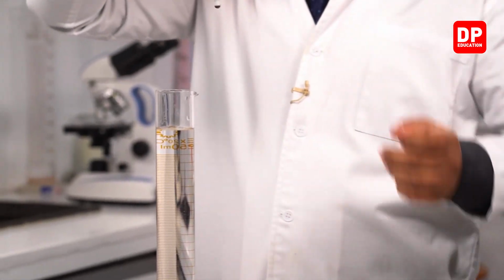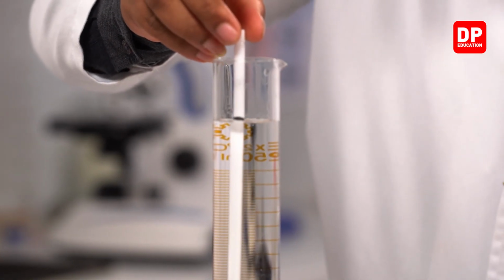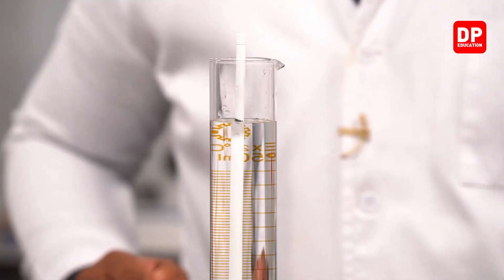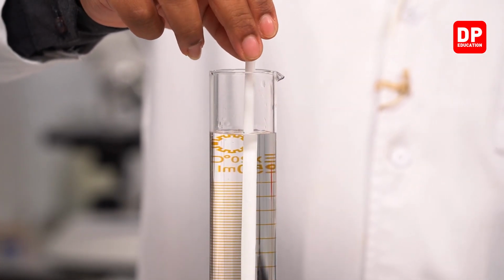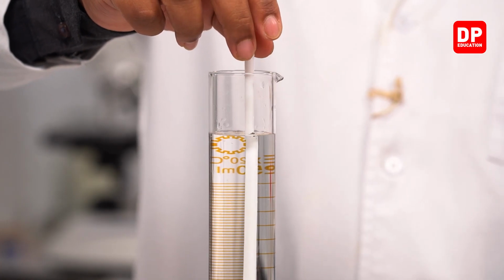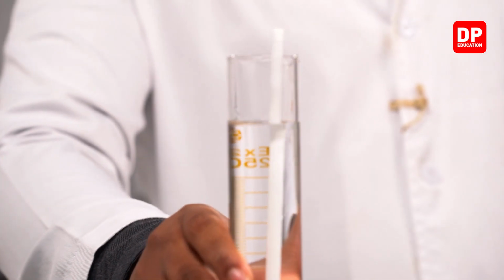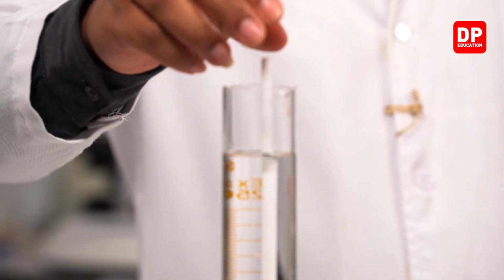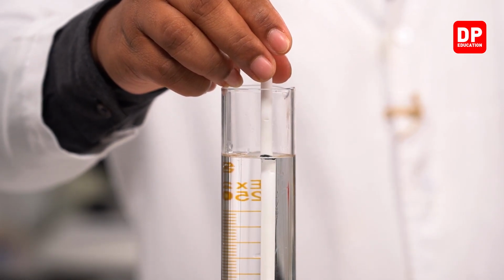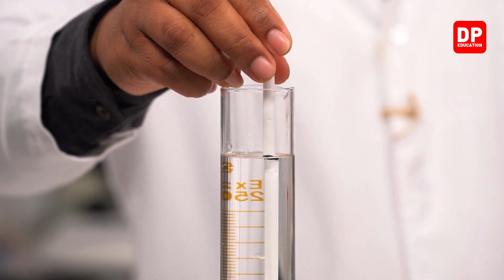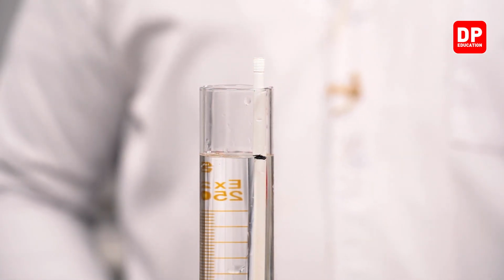Right, now let's insert it once more and see whether our mark is correct or not. Now as you can see here, our marker is now at the same level as the water. See? You can observe it very clearly. This is the hydrometer which I have prepared by using the straw. So it has the same level like this, see, as the water, right?